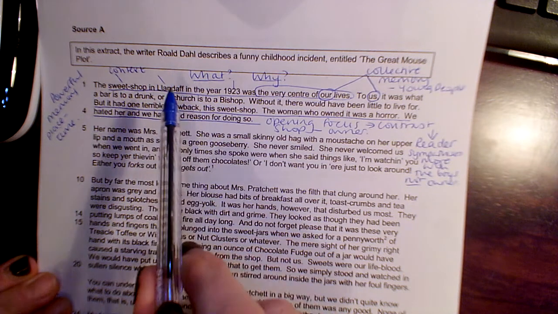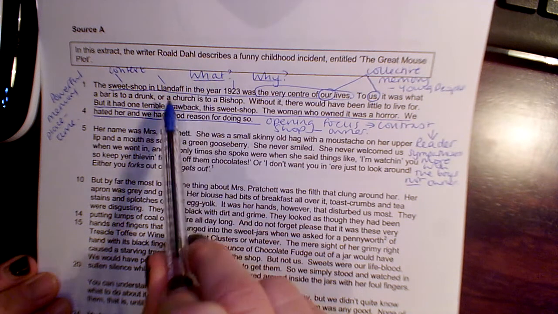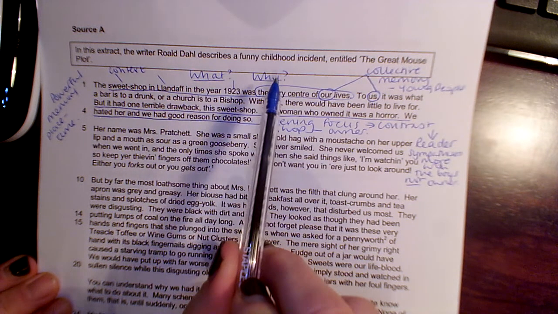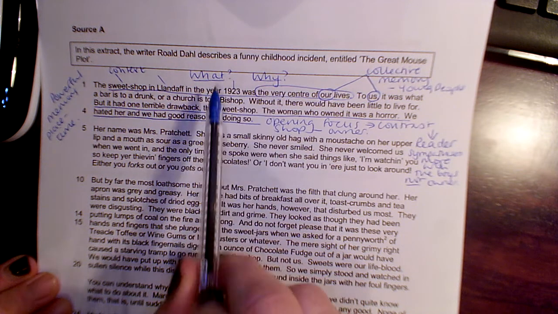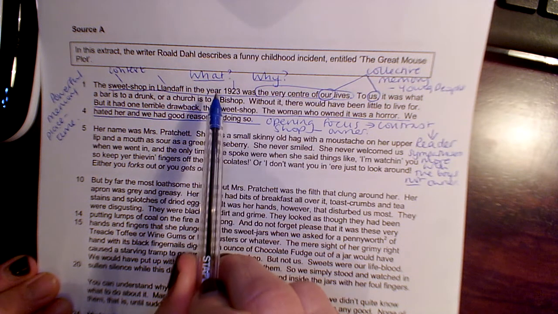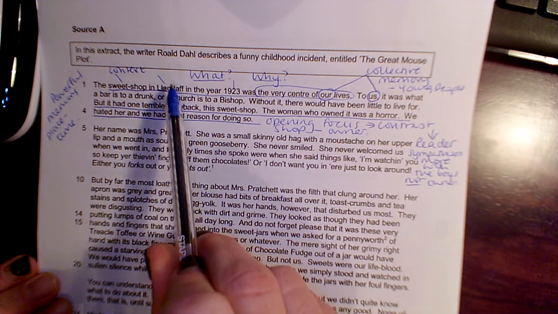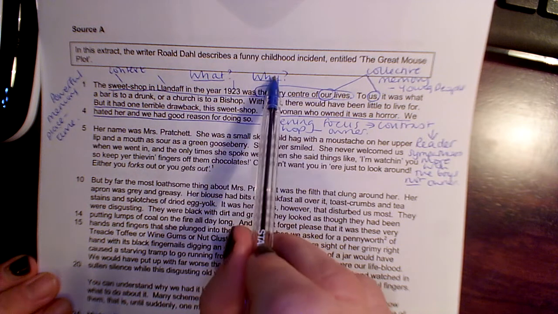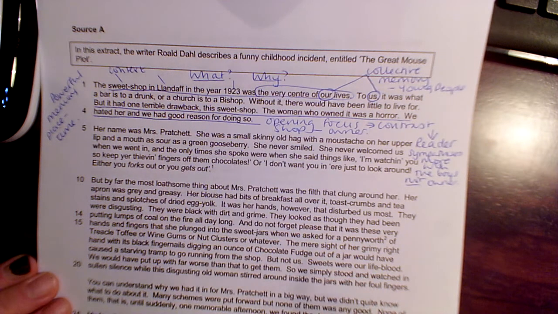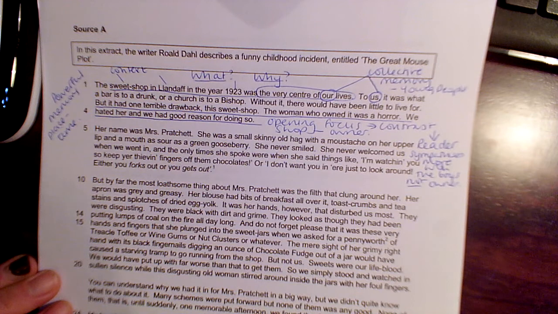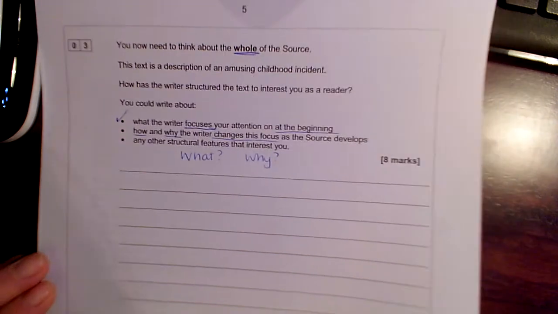So when you're talking about the structure question, you need to be thinking about what the writer is showing us and why they are showing us that in that order. Why are we focusing on that at the beginning? Many of you write about the what, you don't talk about the why, and the why is really central to your answer.